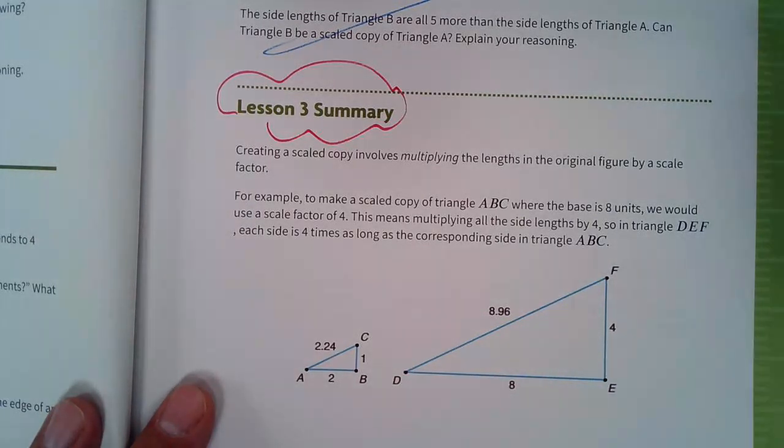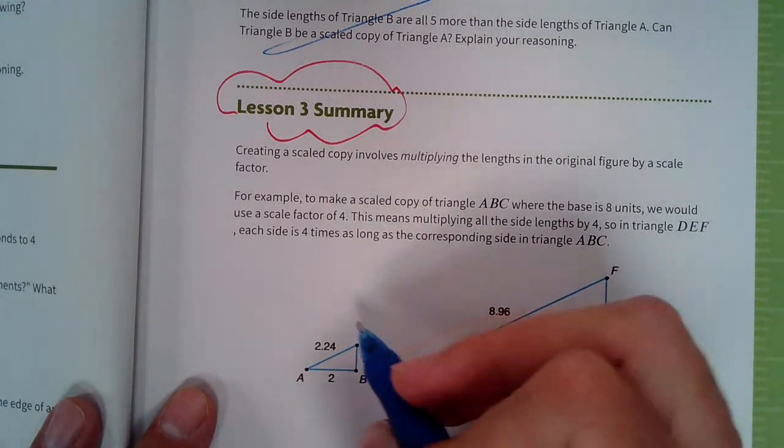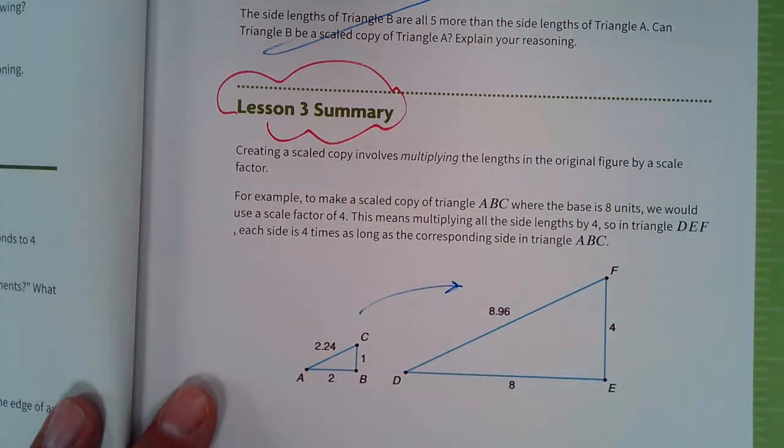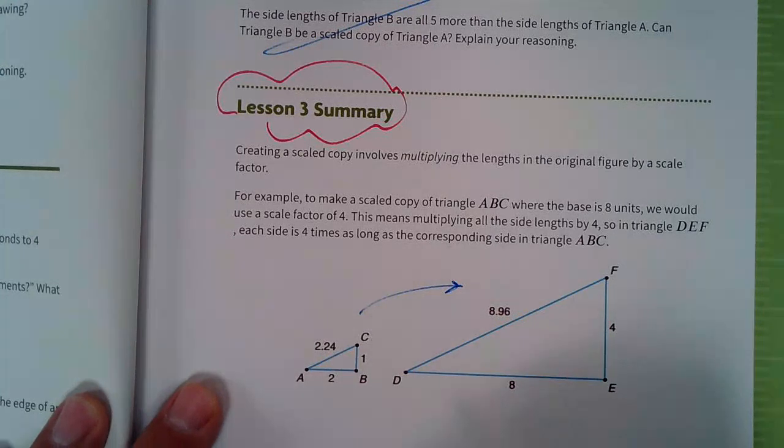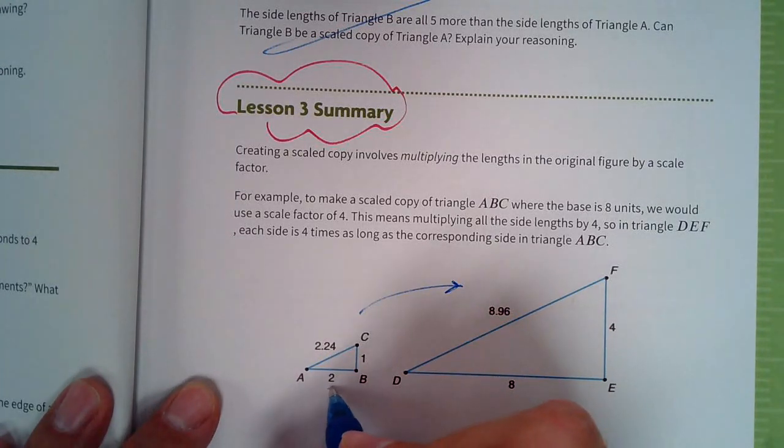Let me pull a stick here. Miss Carol, for 20 points, going from this to this, what do you think they used for a scale? Don't know, really? Okay. So we went from 2 to what?